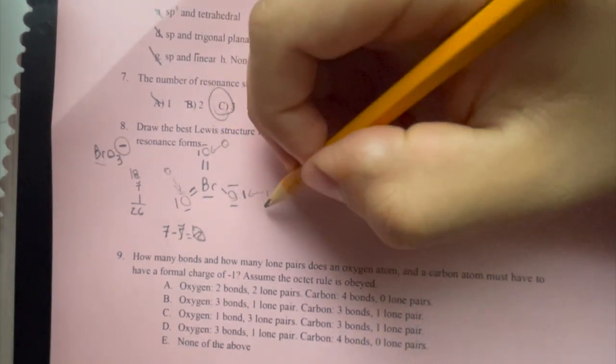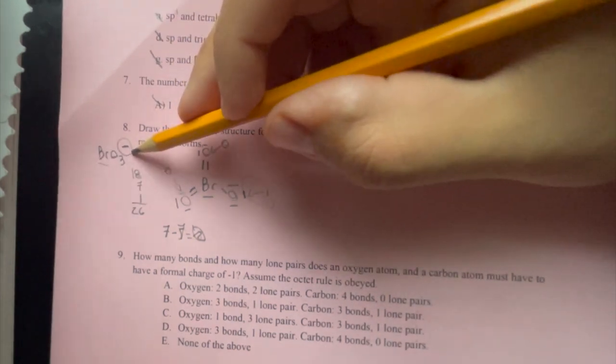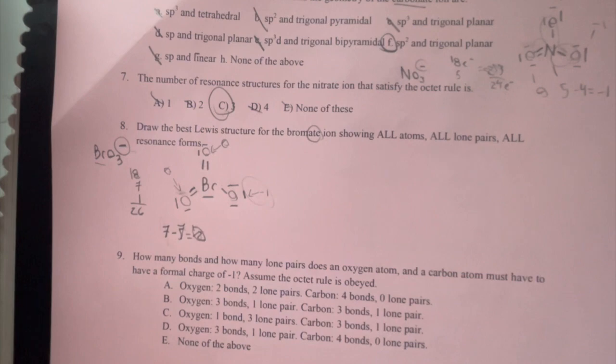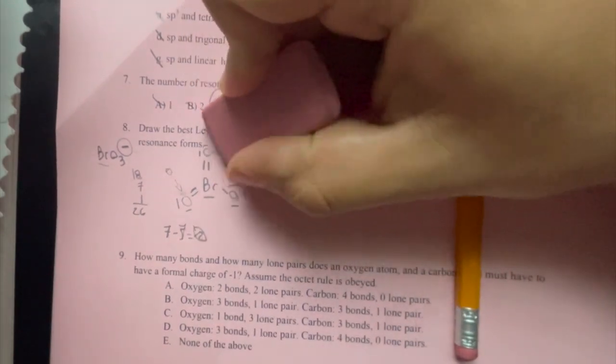Yes, so we have a -1 charge for one of the oxygens, which matches up with the overall charge of the structure, of the compound, sorry. Okay, now we did all atoms, we did all lone pairs, now we need resonance structures.